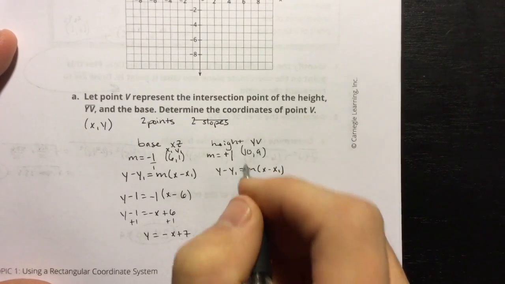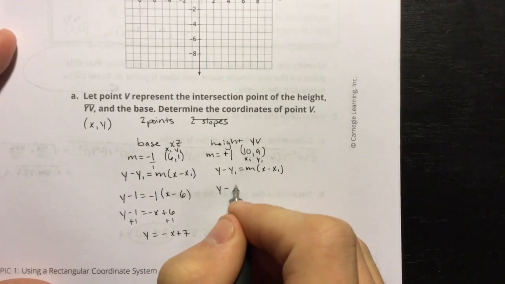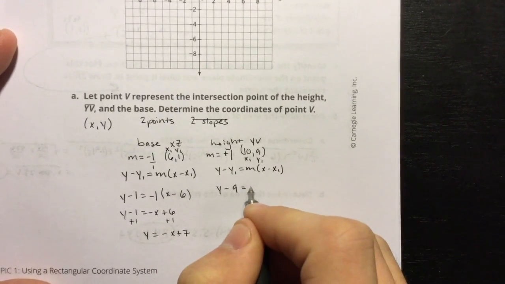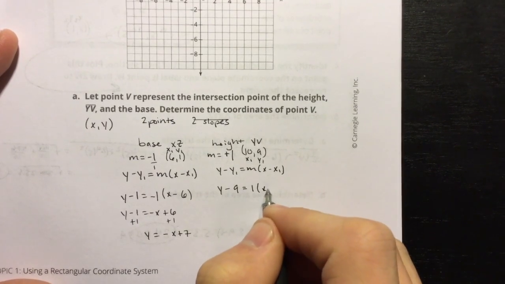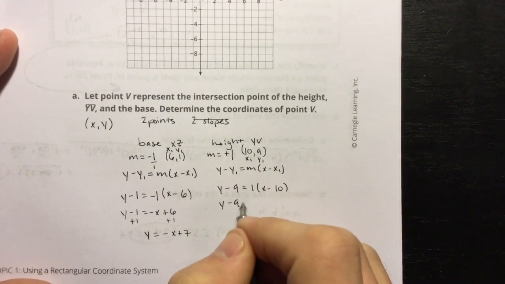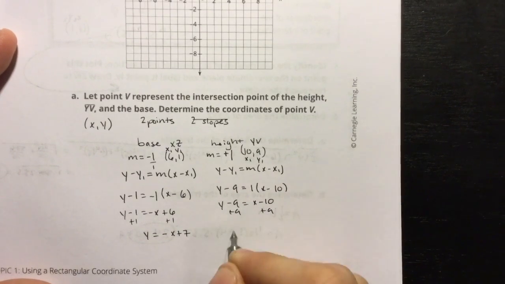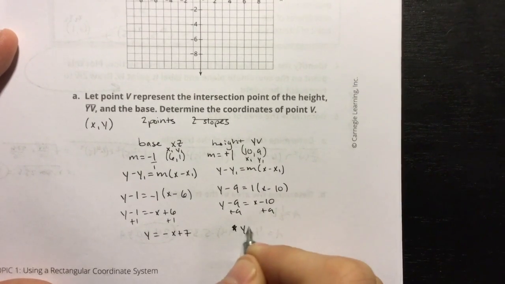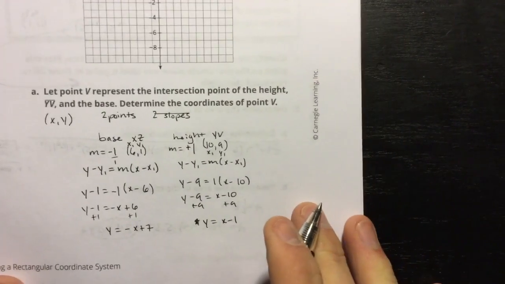Here's my point slope form. I'm going to make this x1, y1. So y minus y1 is going to be y minus 9. M times x minus x1 is going to be m1 times x minus x1, which is 10 right here. I'm going to distribute right there, so x minus 10, and then plus 9, plus 9. So y is equal to x minus 1. Now I have these two equations.